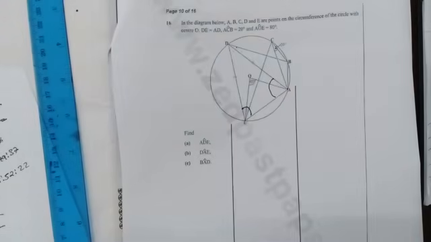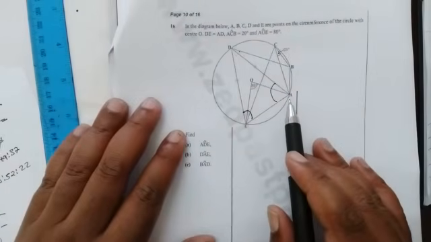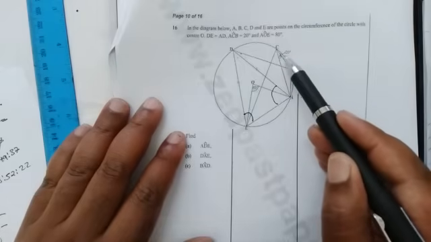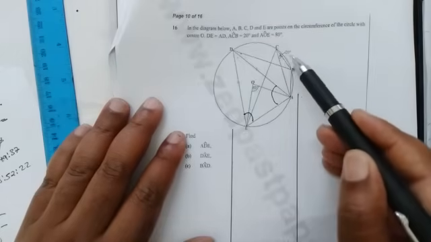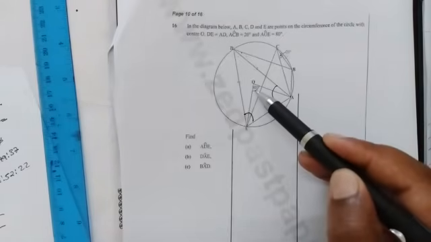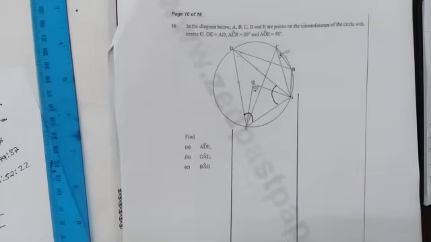Now, one thing that you need to know is that when you look at this one, this angle here, being told that it is 20 degrees, and this angle here, take note, this angle is 80 degrees.